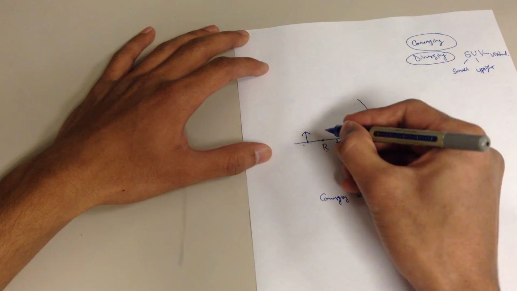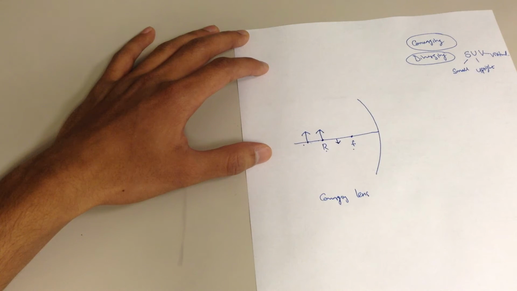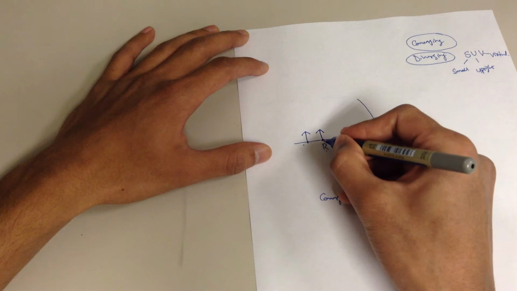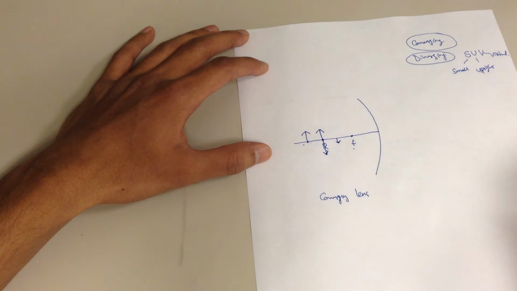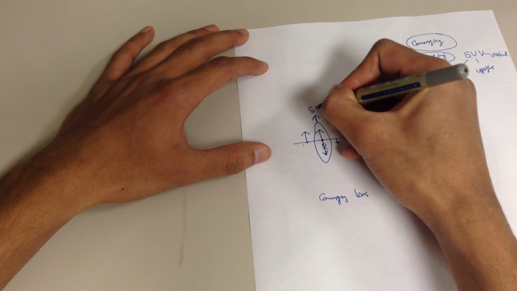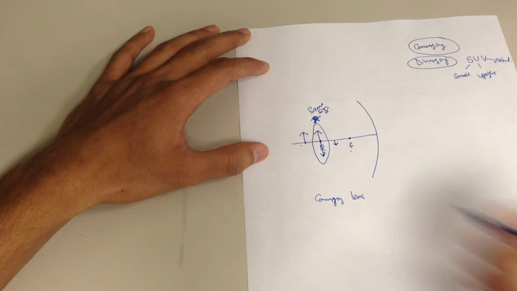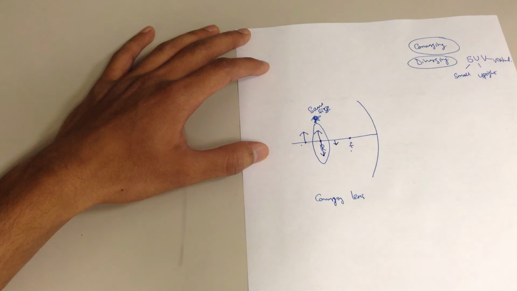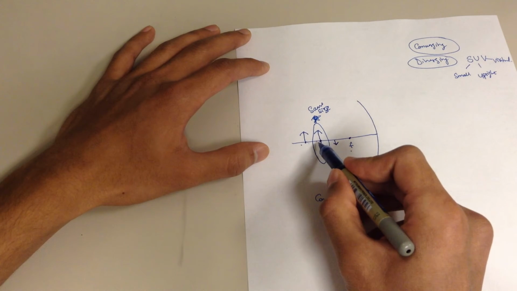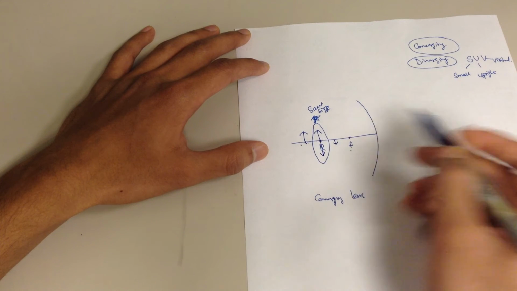Now, what if the object is at R, exactly on the radius? The image of this will also be exactly at R. It will be inverted and it will be of the same size. Maybe I drew the image a little bit longer, but let me say here that it's going to be the same size as the object. So we've got two cases so far: if the object is beyond the radius, and if the object is on the radius. Okay, and now let's move on.